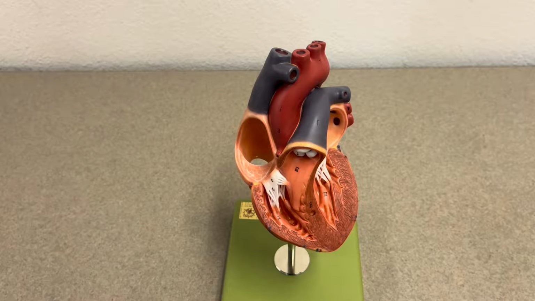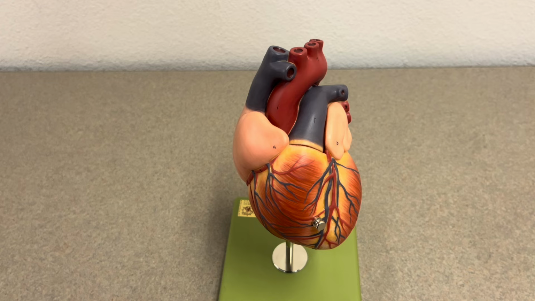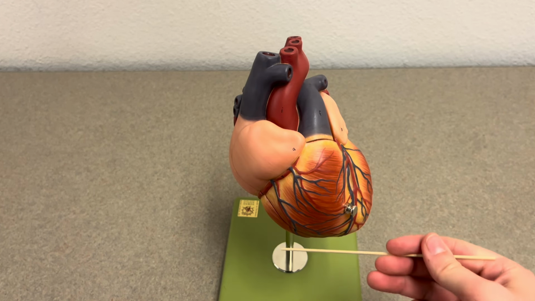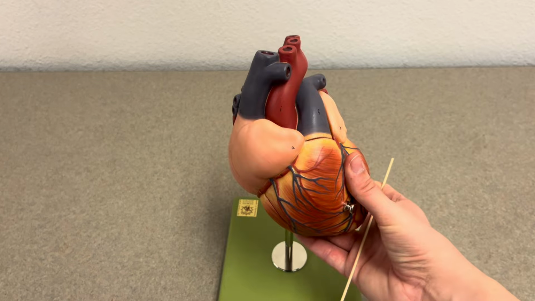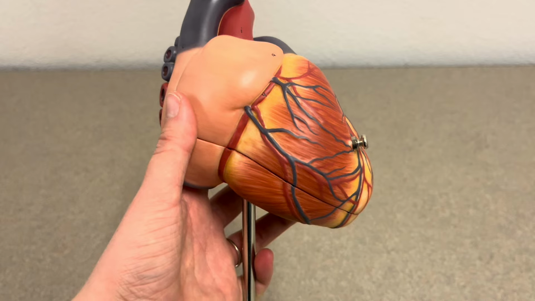So let's go ahead and put this back together and talk about it more in depth. To begin, let's talk about the right coronary artery on this side of the heart. First, we're going to have the marginal branch of the RCA. Again, right coronary artery. Now, if we think about the heart, there's a couple terms to note.